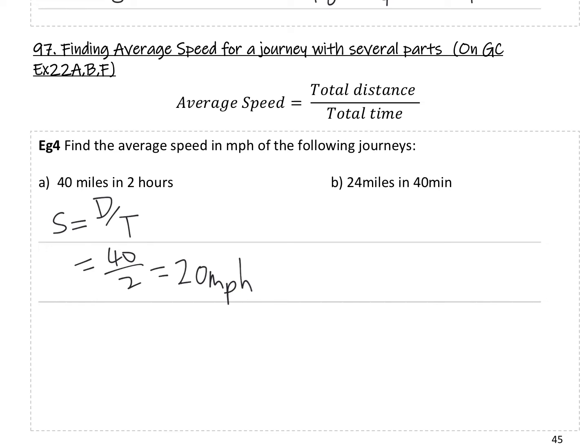Part B, we've got 24 miles in 40 minutes. So speed equals distance divided by time. The distance is 24. The time, now the time is in minutes and we're looking to work out things in miles per hour, so we need to change 40 minutes into hours. 40 minutes is 2/3 of an hour. 20, 40, 60 makes an hour. So we're going to do 24 divided by 2/3. Your calculator would work that out for you, but if it was non-calculator, that's 24 and you're dividing by 2/3.